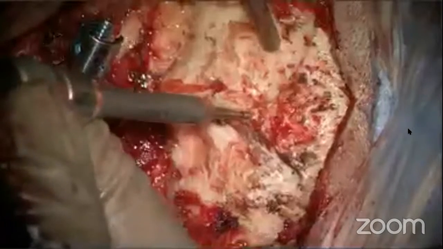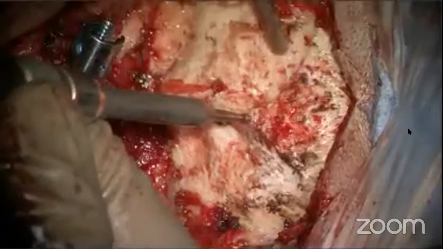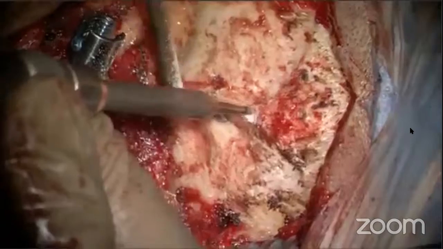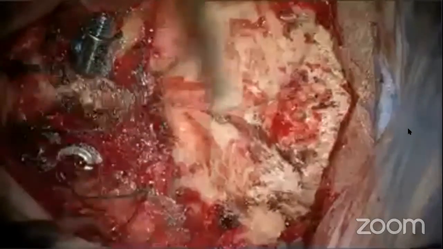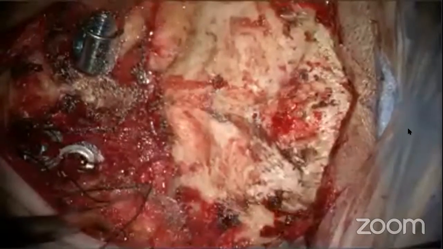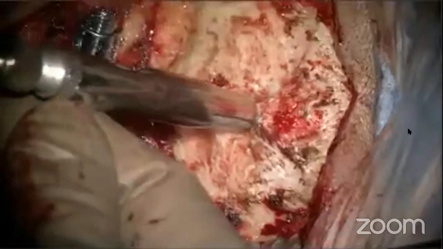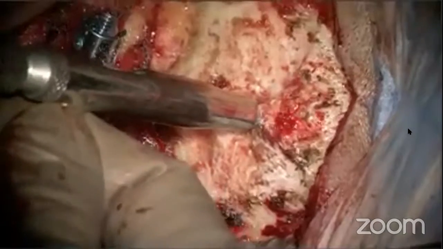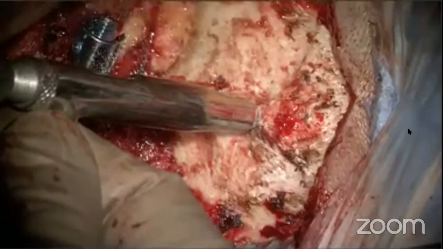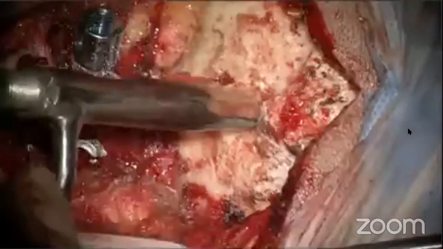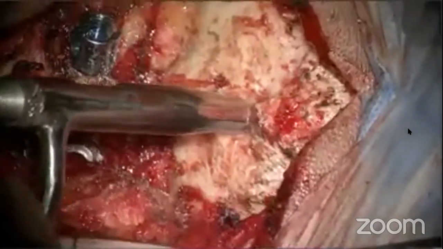Then mark the site of the topmost screw just underneath the EOP in the midline. Using a 3 mm burr, make an entry in the outer table of the skull. Then use a drill bit through a drill stop. The drill stop does not allow the drill bit to go beyond the measured distance. For the first pass, we have set the drill stop at 6 mm.